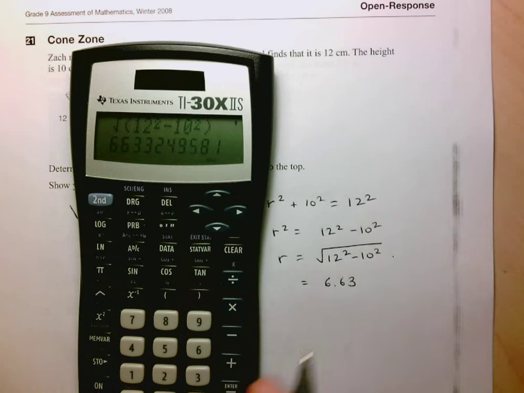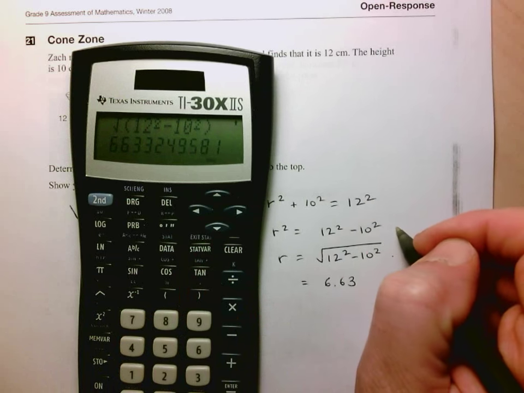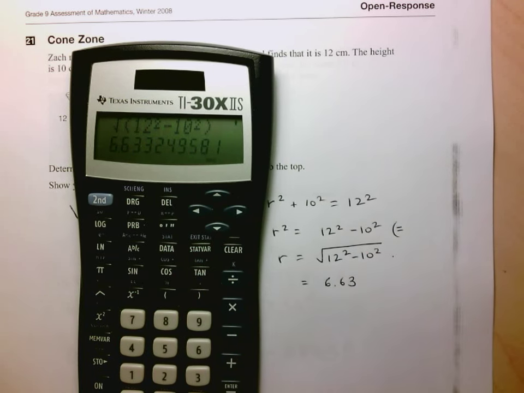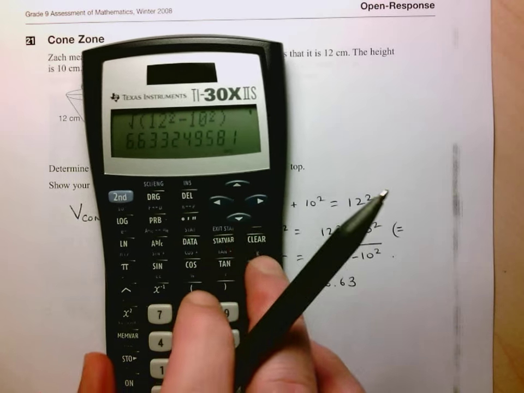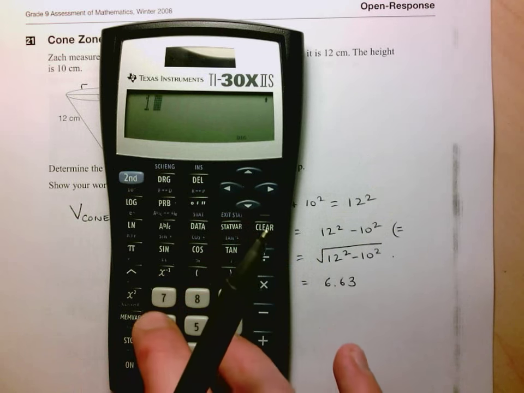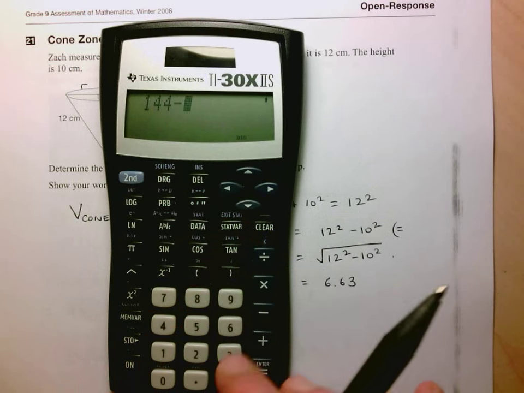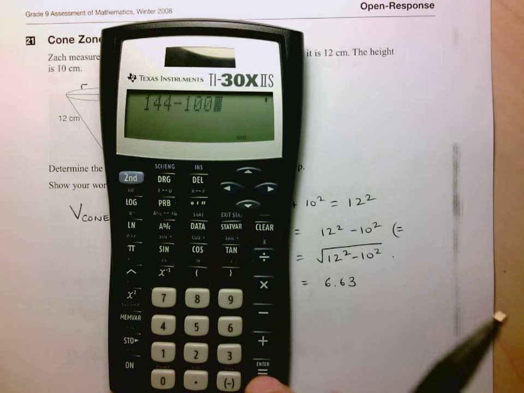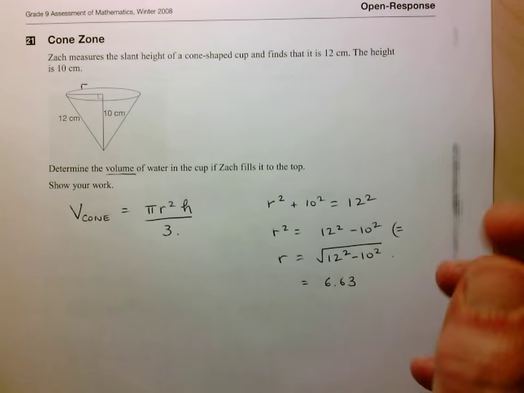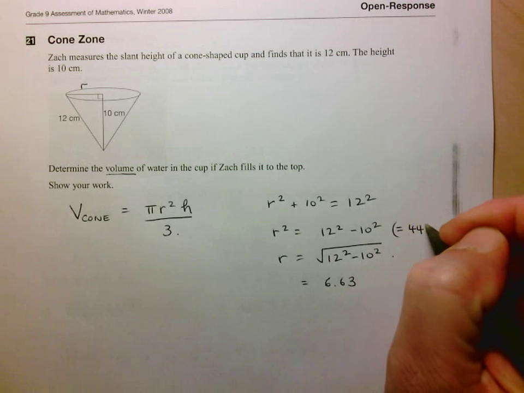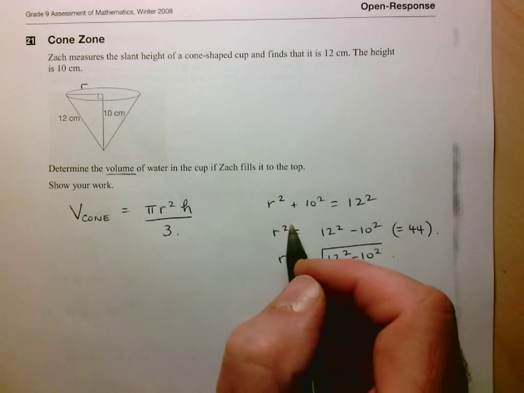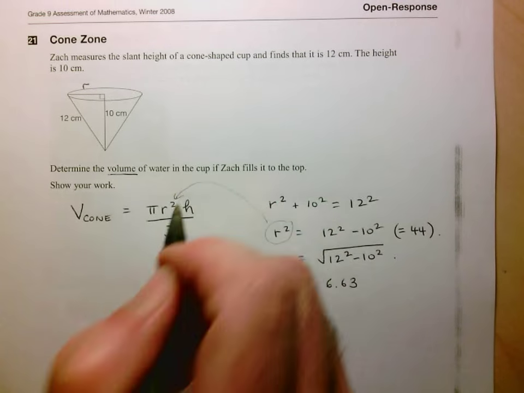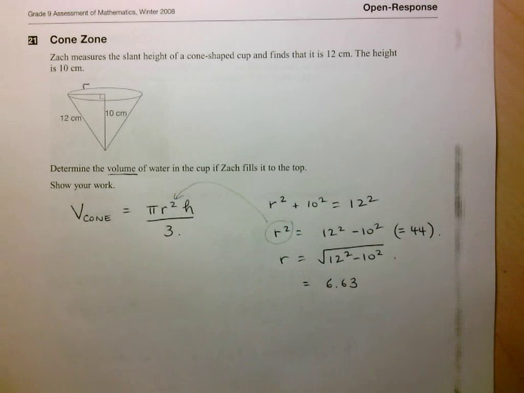So I can use that for my radius, or I can realize that r squared is just equal to 12 squared, which is 144, minus 10 squared, which is 100. So there you go, 44. Again, you don't actually need to find r directly.